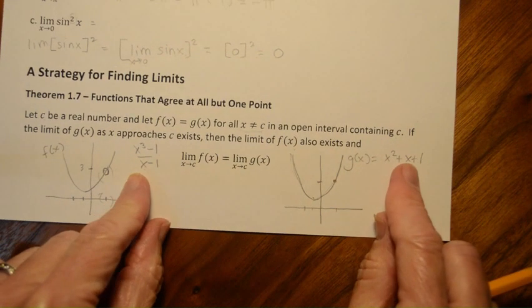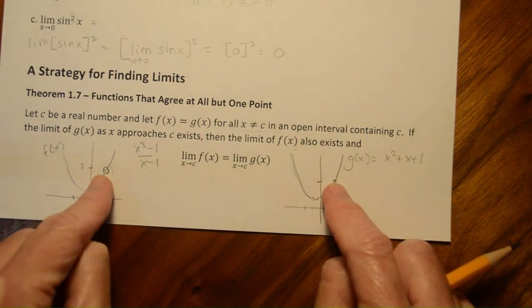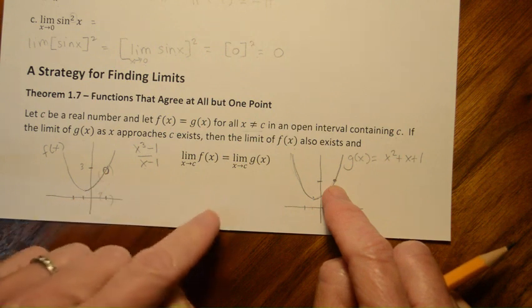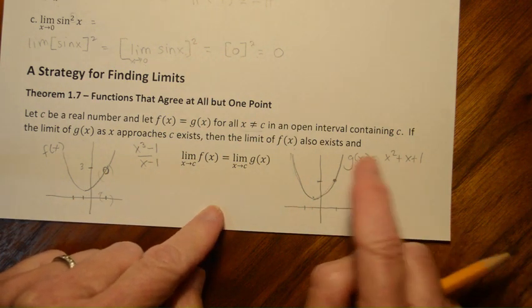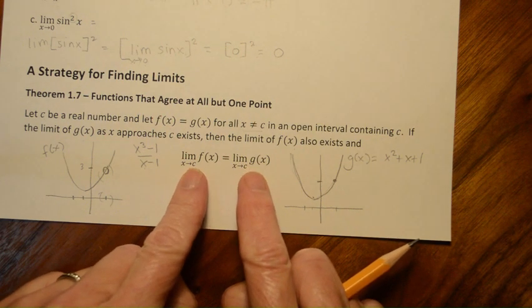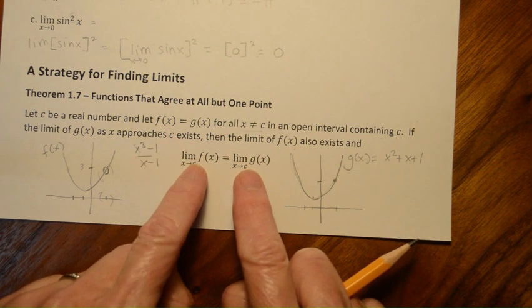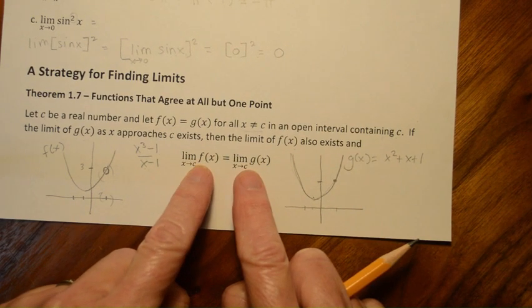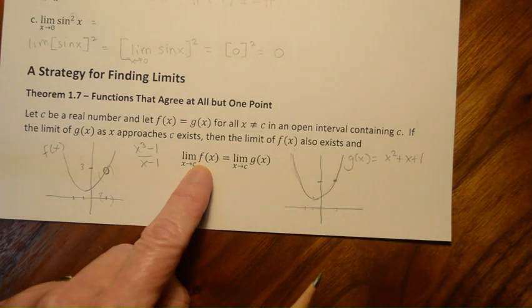But this one, which behaves exactly the same everywhere except at that problem spot, which is not a problem spot for it, if I were to take the limit as x approaches 1, I would get 3. And so since they're identical everywhere except at that one point, I know that the limit of this, the troublemaker, is going to be the same as this, the one that has no problem.